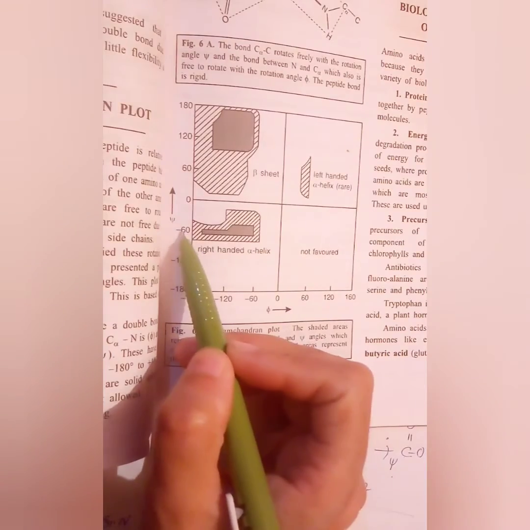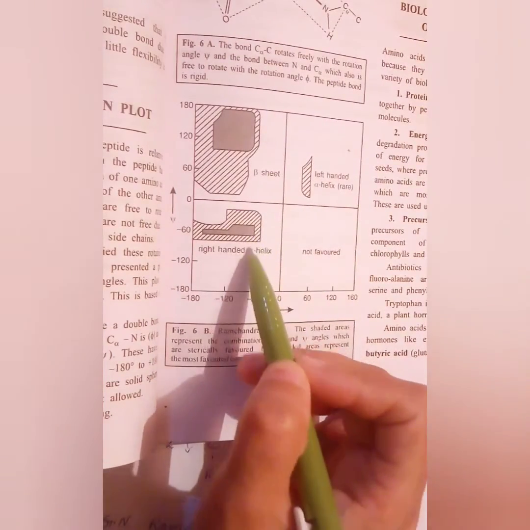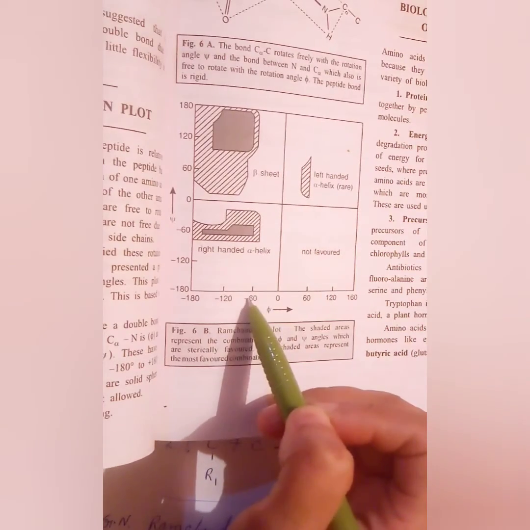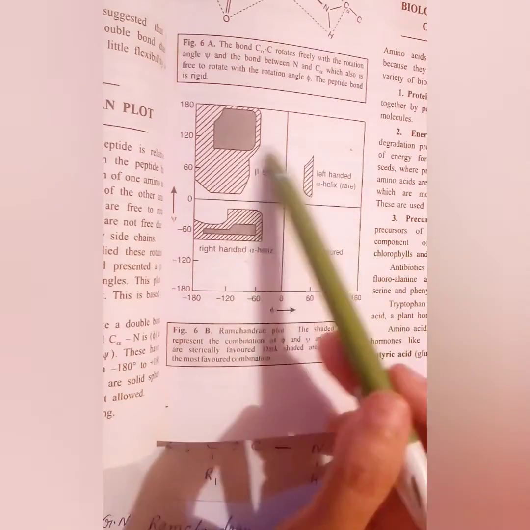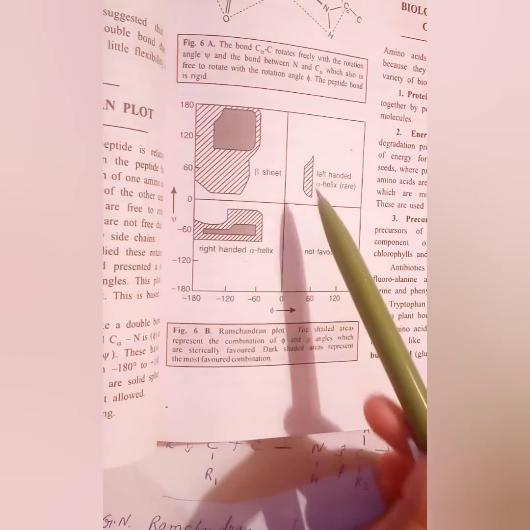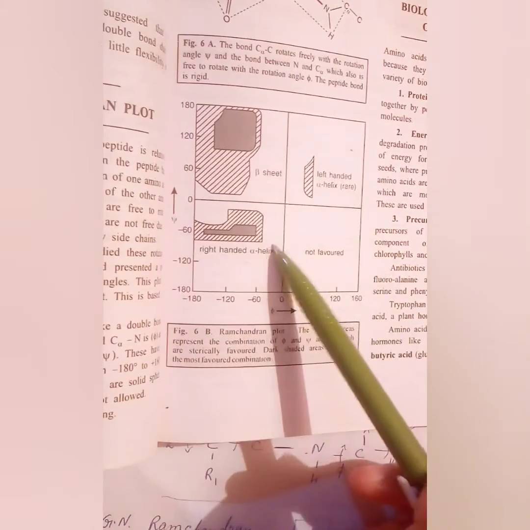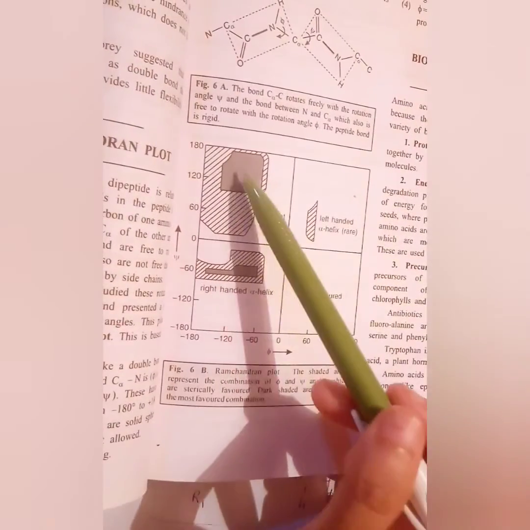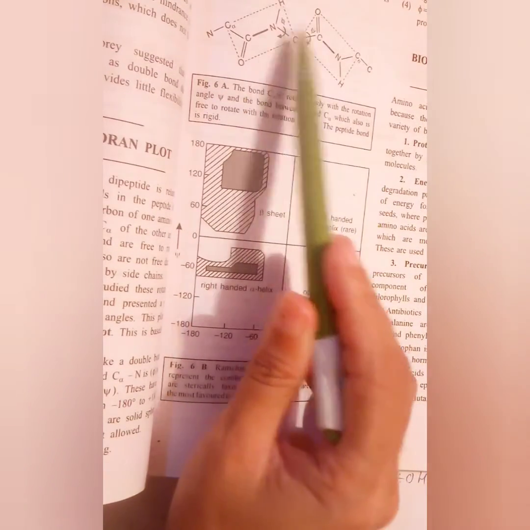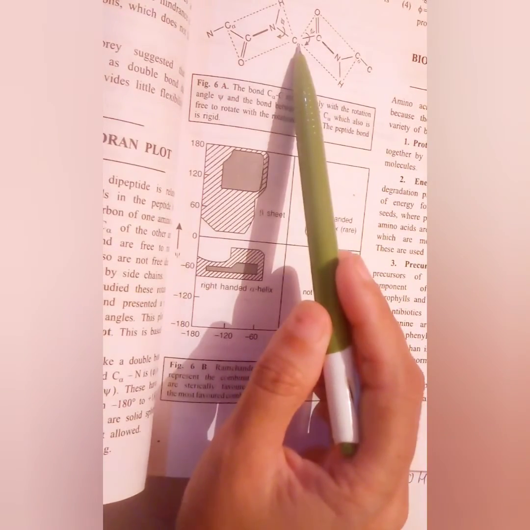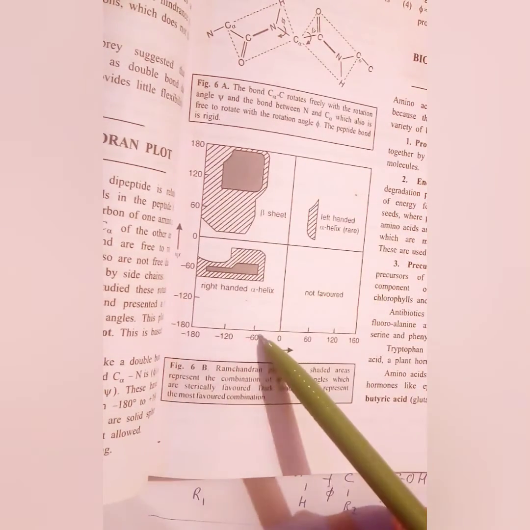That is, you can see here minus 60 degrees, and from here also around minus 60 degrees. So he gave this plot to see the possible configurations of amino acids in the proteins. All these possible combinations of rotation of the Phi and Psi angle, this plot is known as a Ramachandran plot.